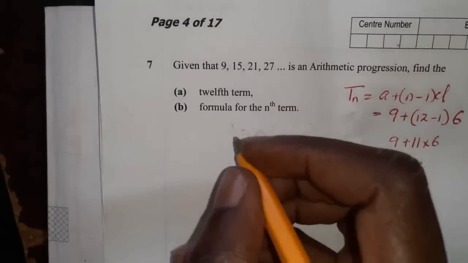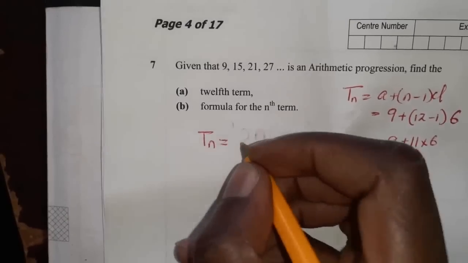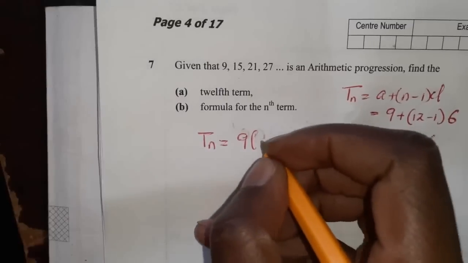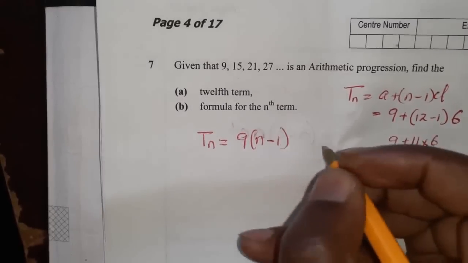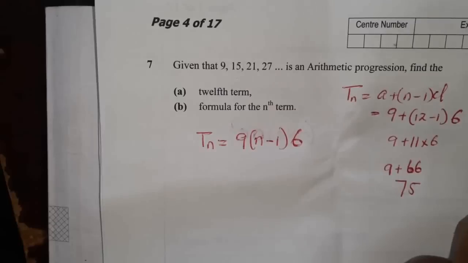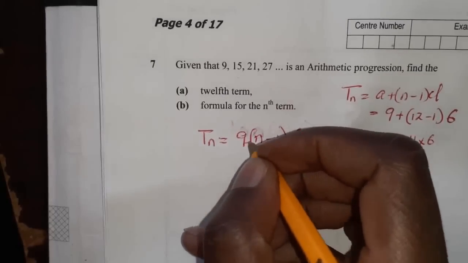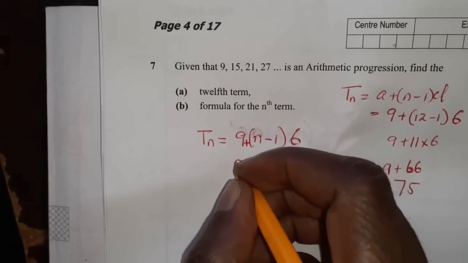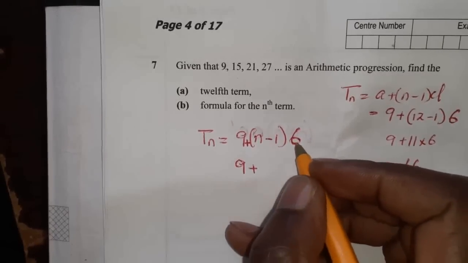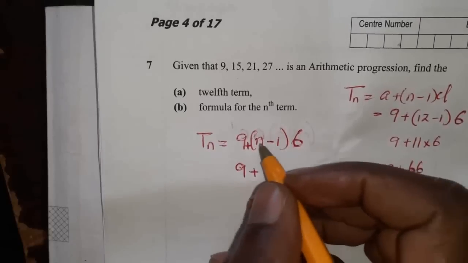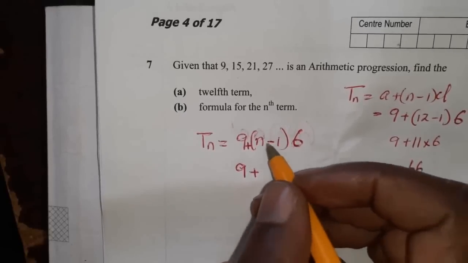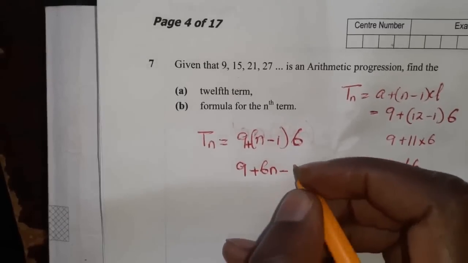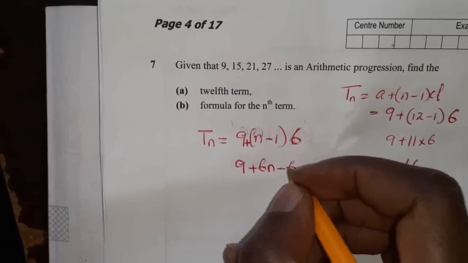Then find the formula for the nth term. So our first term is 9. Then we know the common difference is 6. Sorry, there should be a plus here. Take note. We need a plus here. So we continue to say 9 plus. We need to distribute this 6. So it's going to be 6n minus 6 multiplied by 1. It's 6.